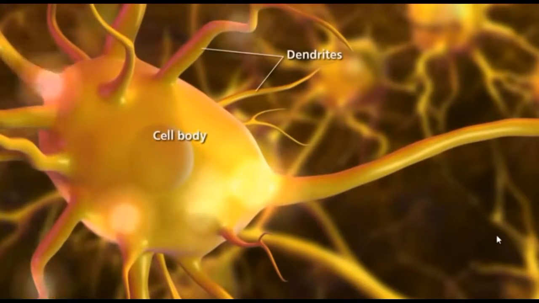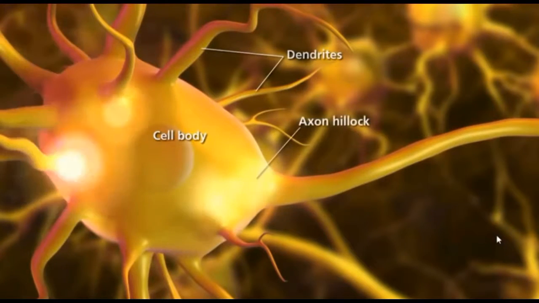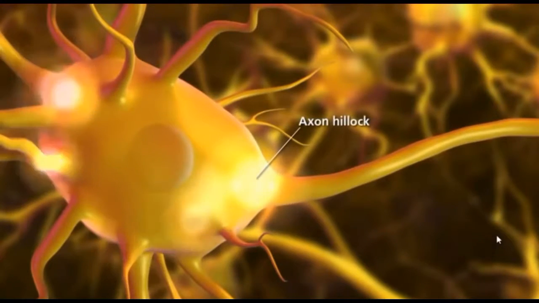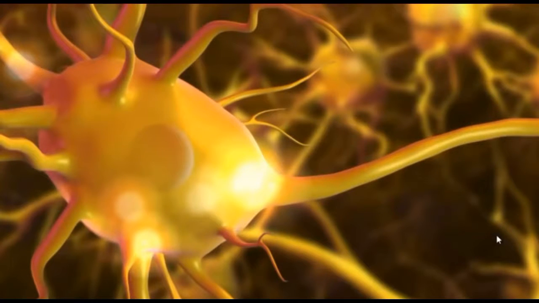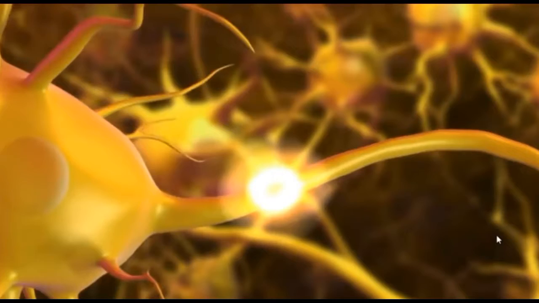Pictured here are the dendrites in the cell body. The dendrites are the extensions from the cell body that receive signals from other neurons and then send these signals into the cell body. The dendrites receive many signals from other neurons. When enough signals are received, an action potential is sent down the axon.